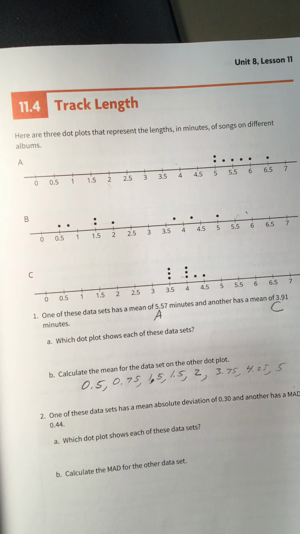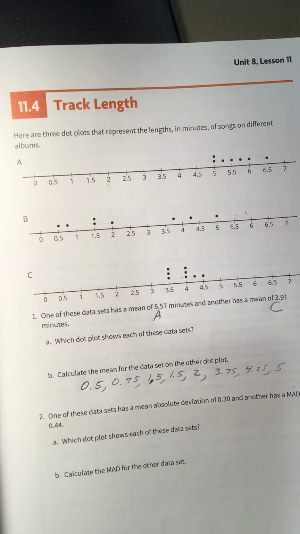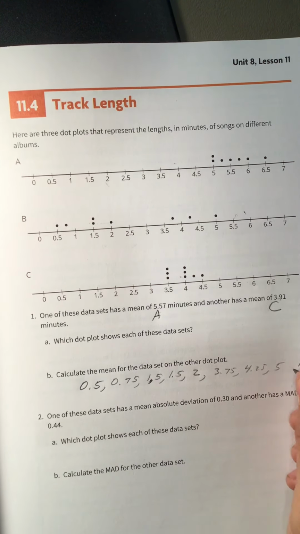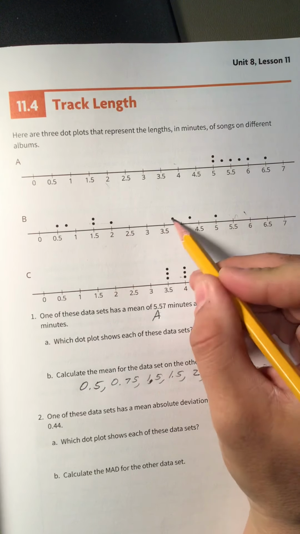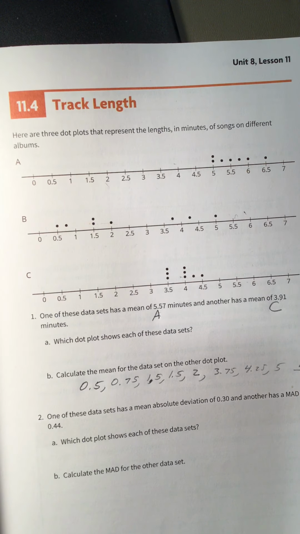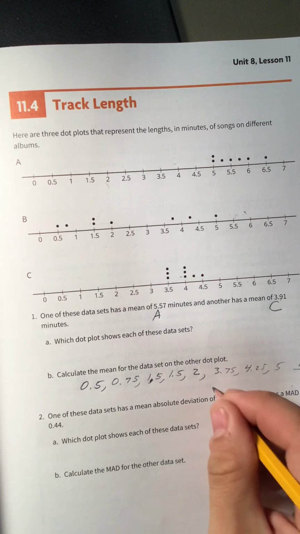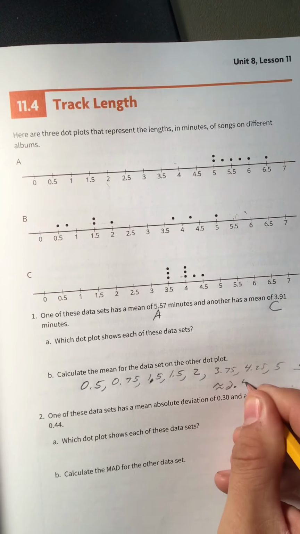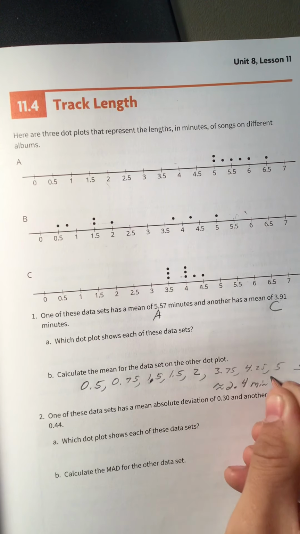0.5, 0.75, 1.5, 1.5, 2, 3.75, 4.25, and 5. That is a total of 19.25 divided by how many points we have. 1, 2, 3, 4, 5, 6, 7, 8. So 19.25 divided by 8. I get about 2.4 minutes.